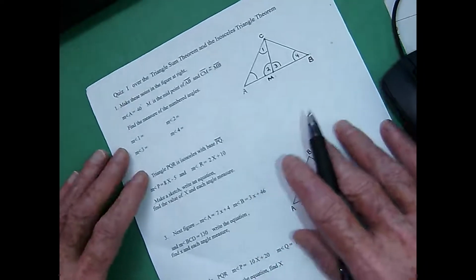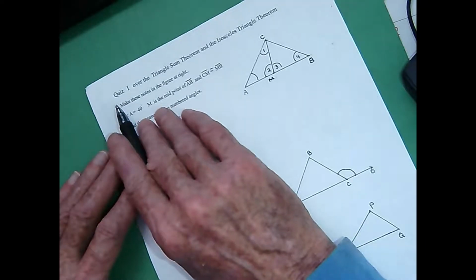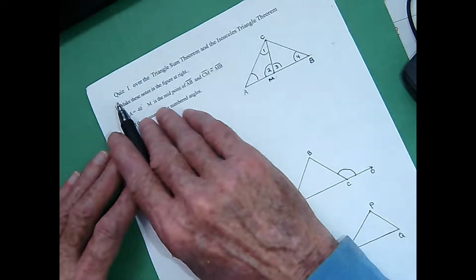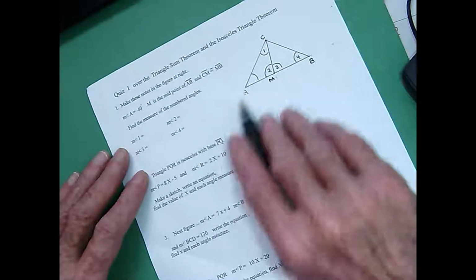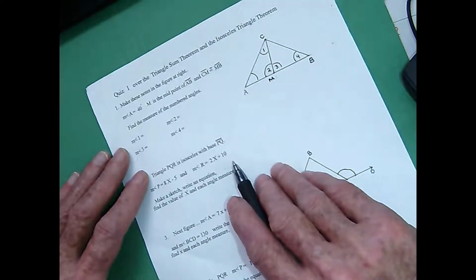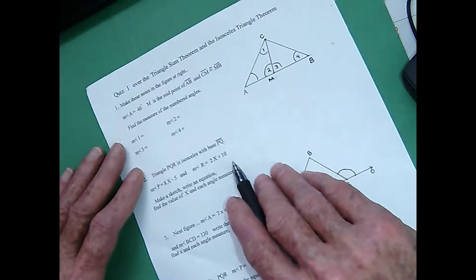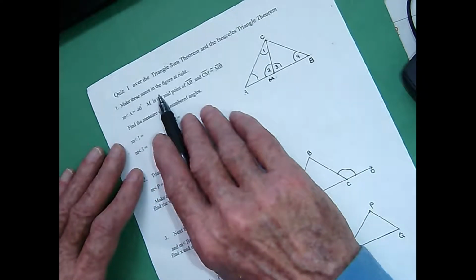Let's work out with this old quiz I gave. It looks pretty simple as I look across it today, over the isosceles triangle theorem and the triangle sum theorem. Let's see how these things go. I think you ought to feel more confident after this. Probably already feeling pretty confident. Make these notes in the figure out right.